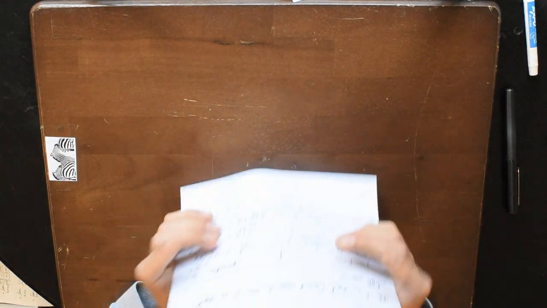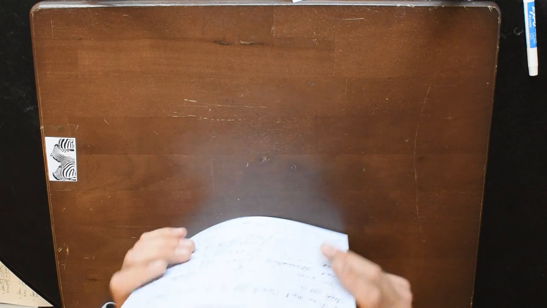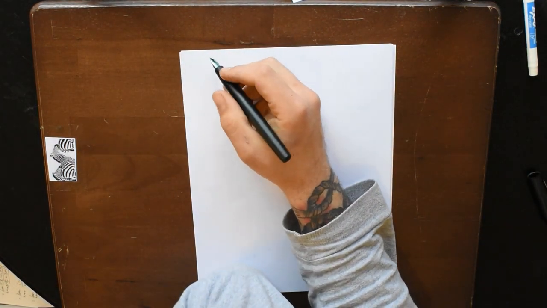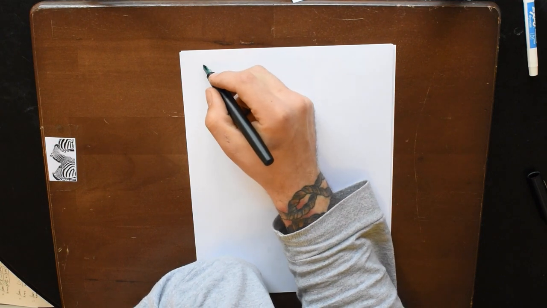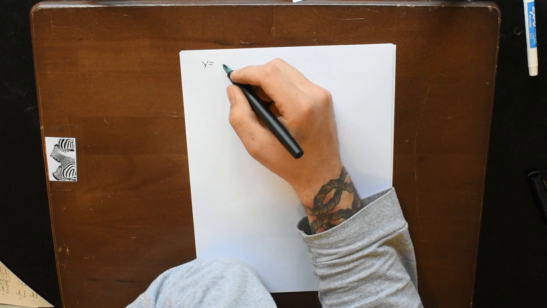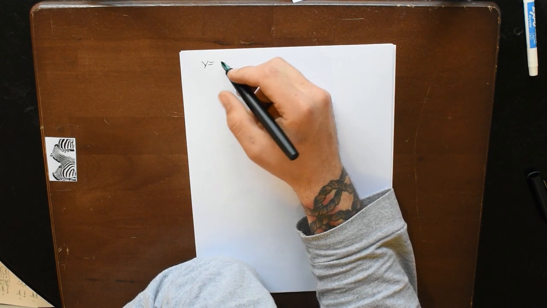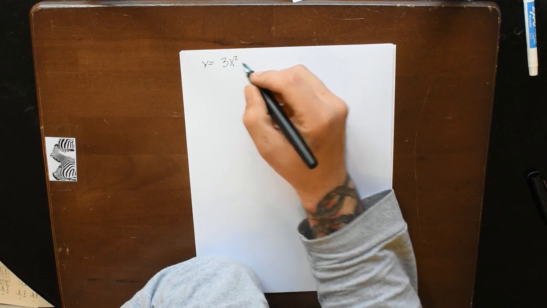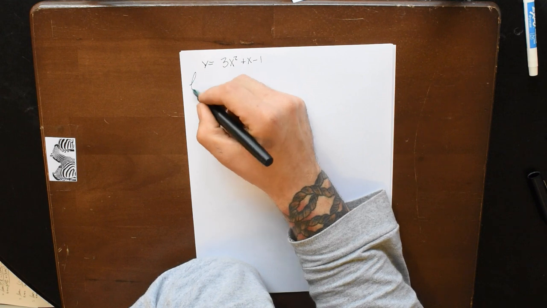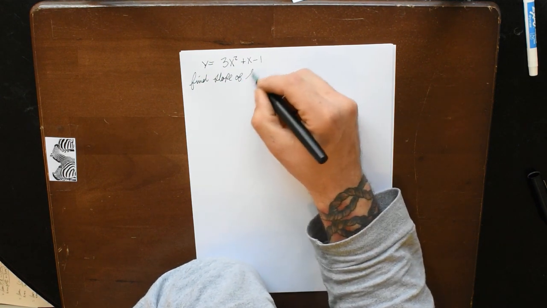One thing, and the stars just weren't aligned for me on Monday. A lot of times what we were doing in 2.7 is we're given some curve, like y is equal to, I don't know, what's something that'll behave nicely? We'll do 3x squared plus x minus 1. And what we want to do is find the slope of the tangent line.